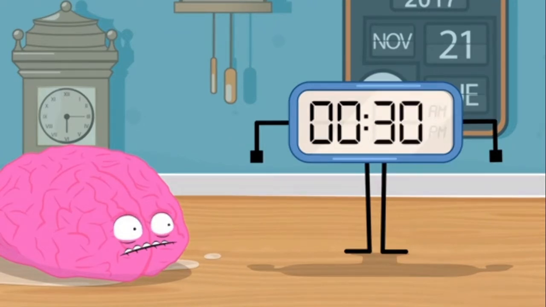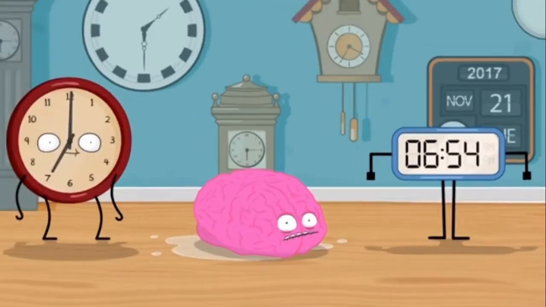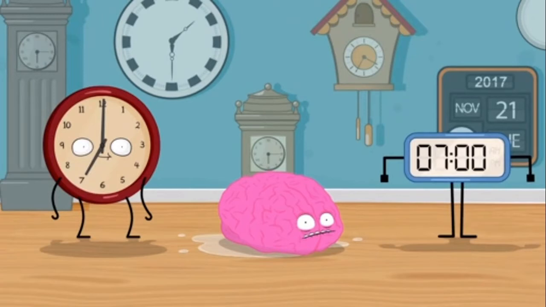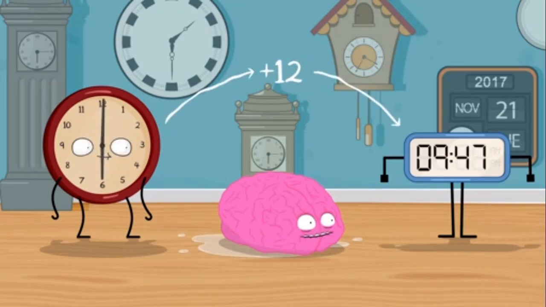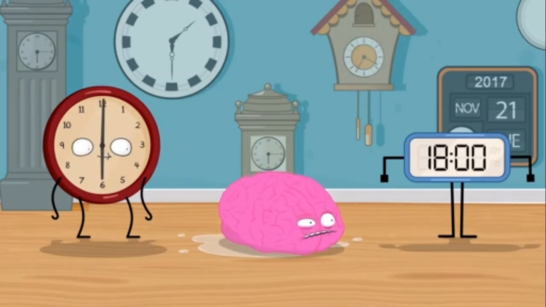Or it can count through the 24 hours of the day. So 7 AM becomes 0700 hours, for example. And when time passes into the PM, digital time carries on counting on. So 1 PM becomes 1300 hours. So to change the time on an analog clock to a 24-hour digital clock, you just need to add on 12 more hours. Brain? Good lad, Brain. Rock on.